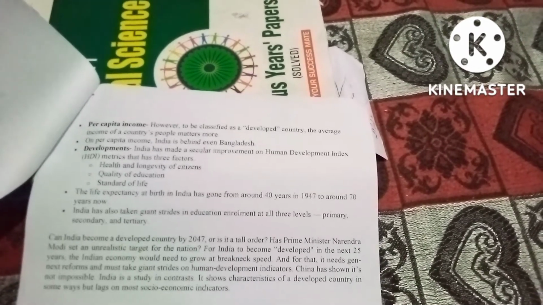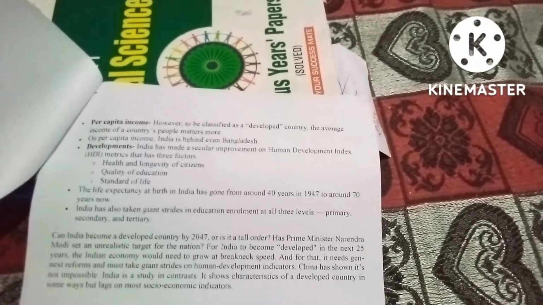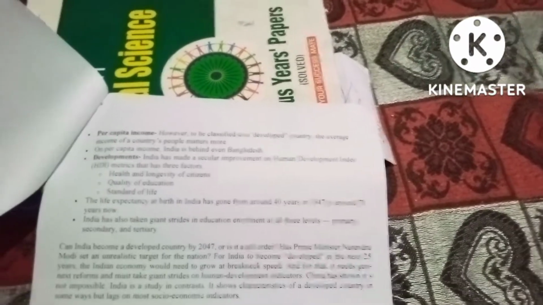India is a study of contrasts. It shows characteristics of a developed country in some ways, but lacks on most socio-economic indicators.